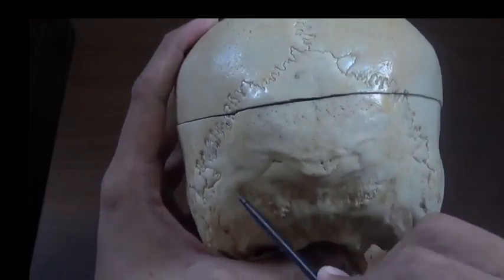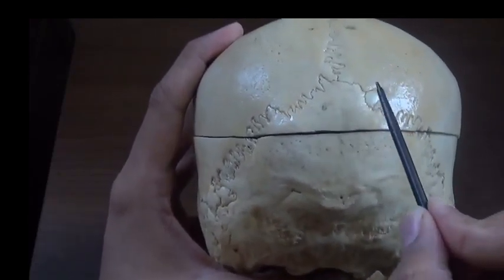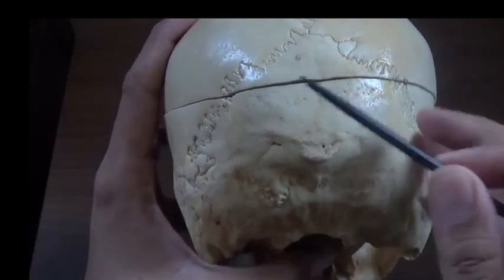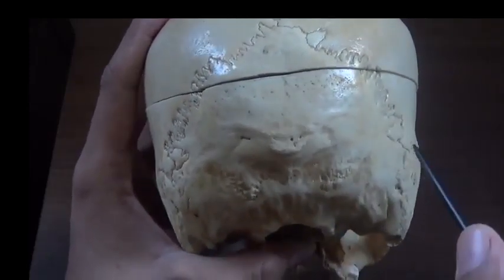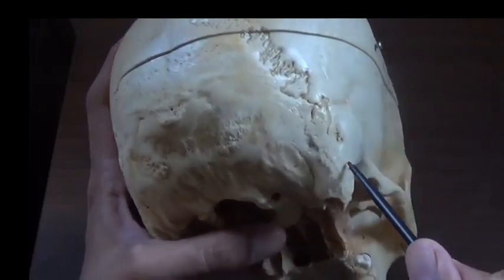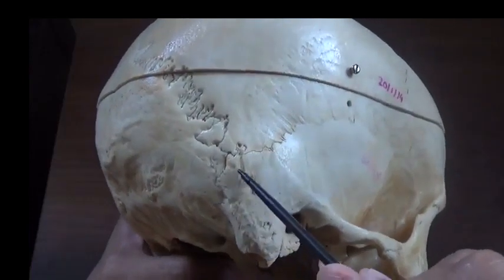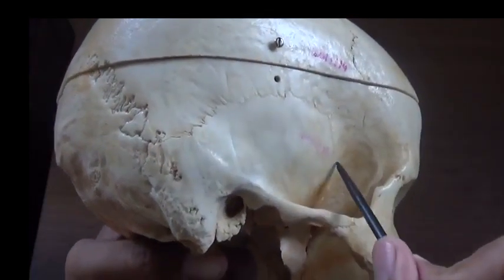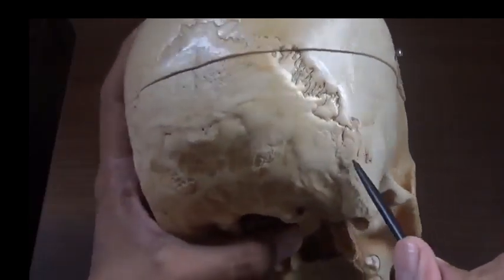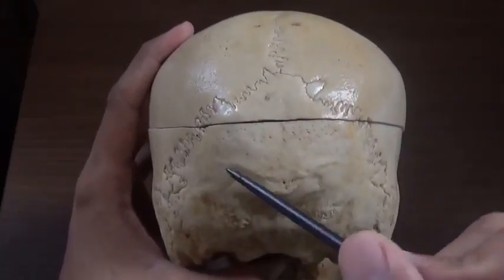Now this portion, it is the squamous part of the occipital bone. And over here, small portion on either side. This is the mastoid part of the temporal bone. Over here you can see. So this is the squamous part of the temporal bone and this portion is called the mastoid part of the temporal bone. So these many bones are seen from behind.